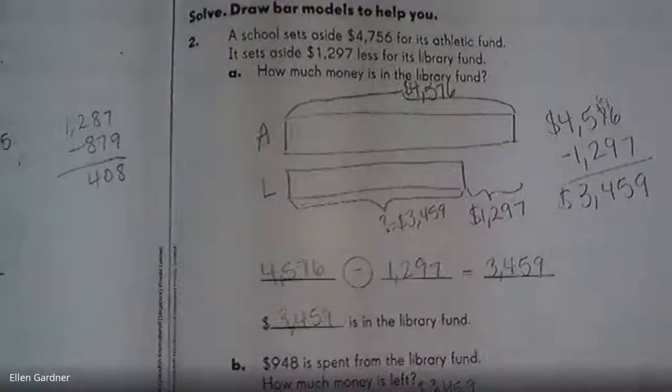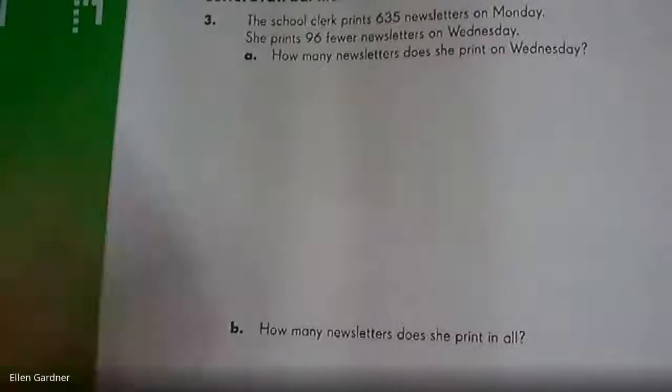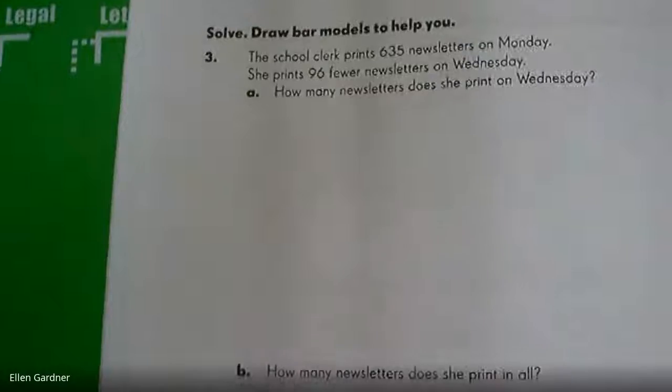Then you've got your library fund. Let's take a look at page 80 finally. This is what we did in class for Friday.